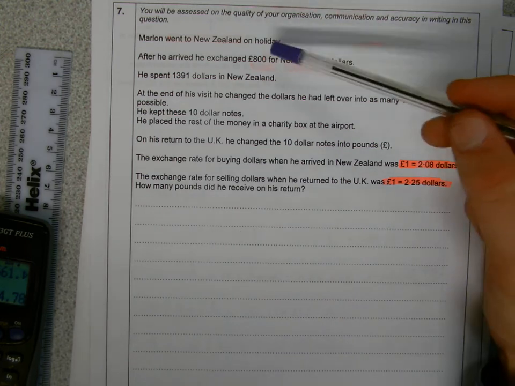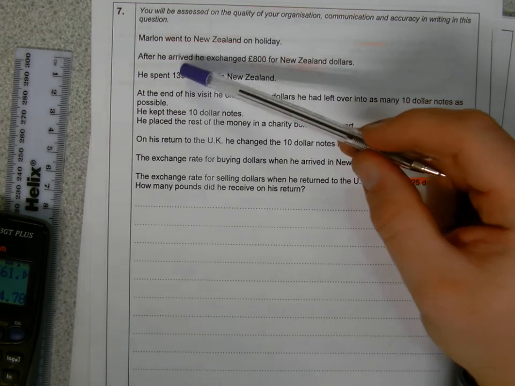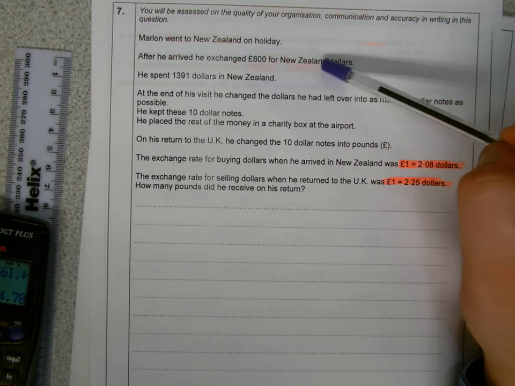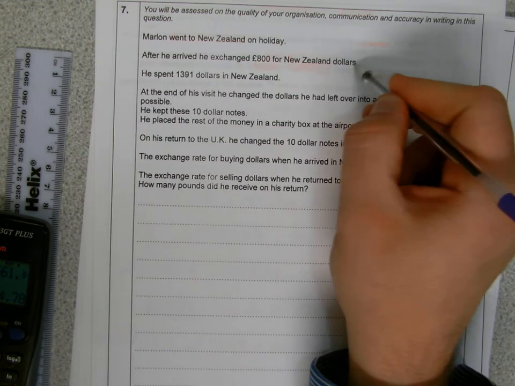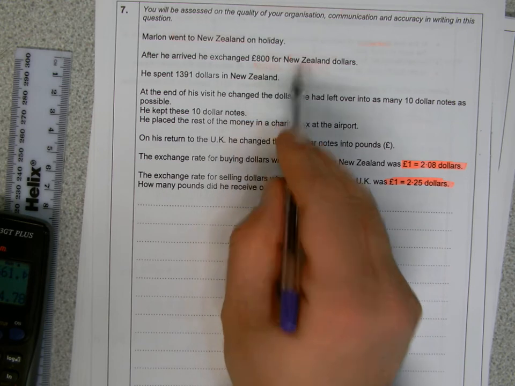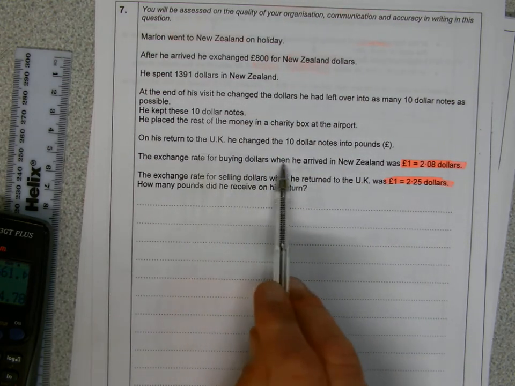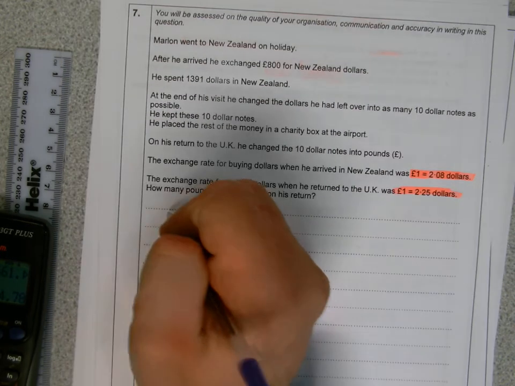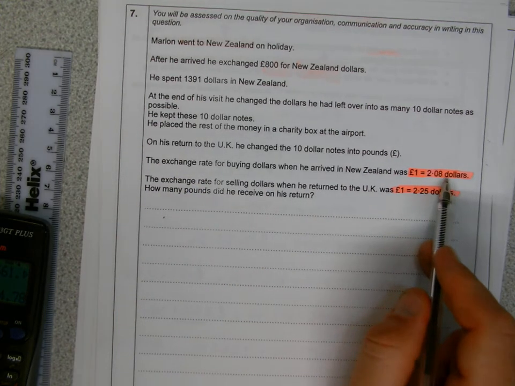So, Marlon went on holiday to New Zealand. After he arrived, he exchanged £800 for New Zealand dollars. So I'd be thinking, let's sort out that first line: £800 for New Zealand dollars. Now, what's the exchange rate? The exchange rate for buying dollars when he arrived in New Zealand was this. So if it's £800, it would be £800 times 2.08.